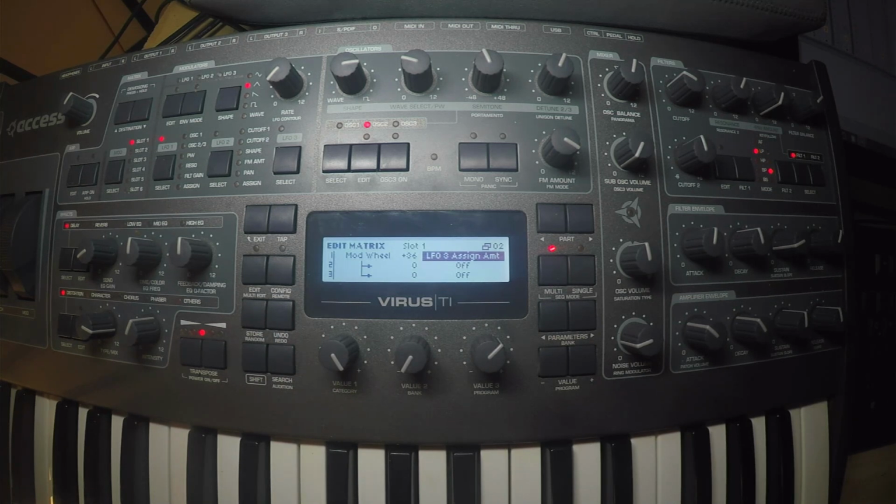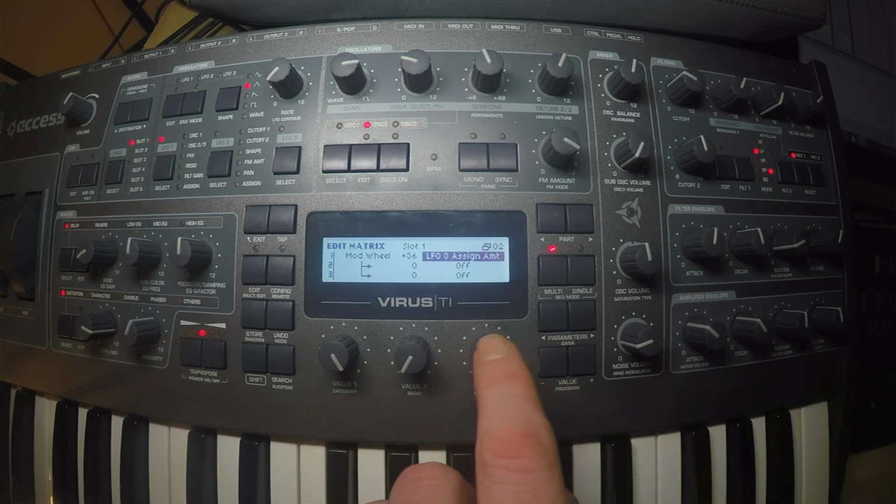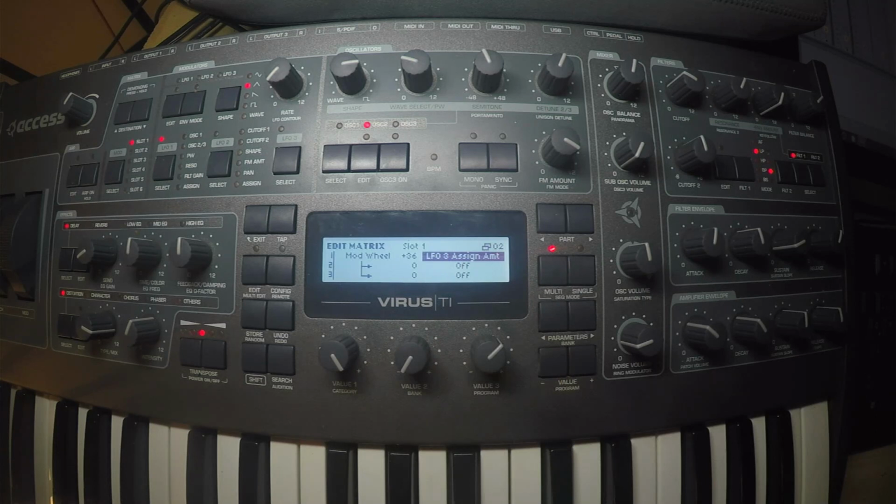This is a bit tricky here, this part. When I first got the Virus and started playing with this, it's a bit unpredictable what happens, because if you start twisting these knobs here and select different output parameters, like right now it's the mod wheel, so it's not bad. So it's this one right here.